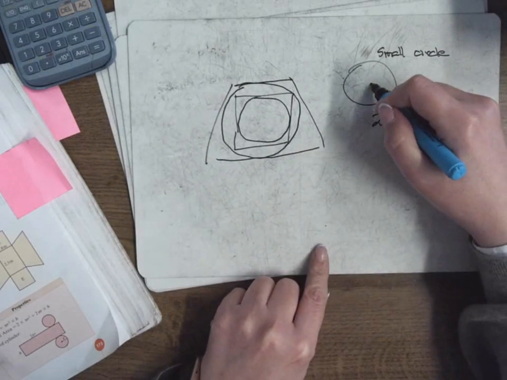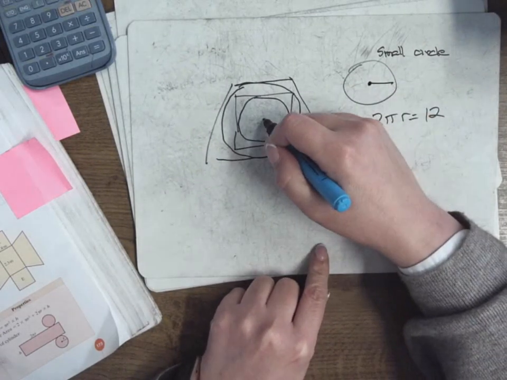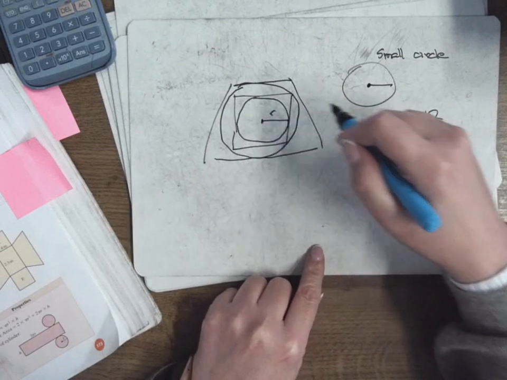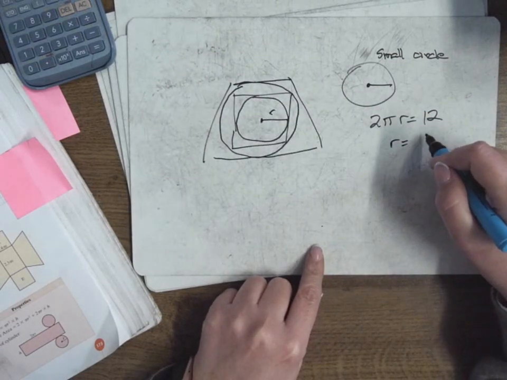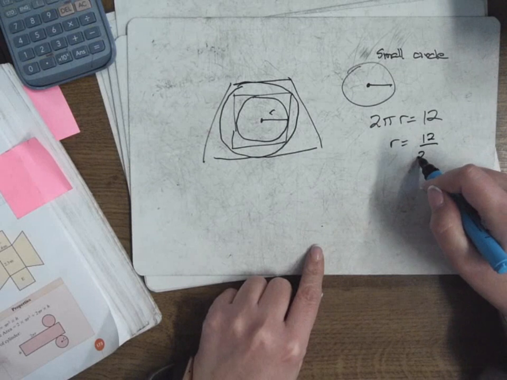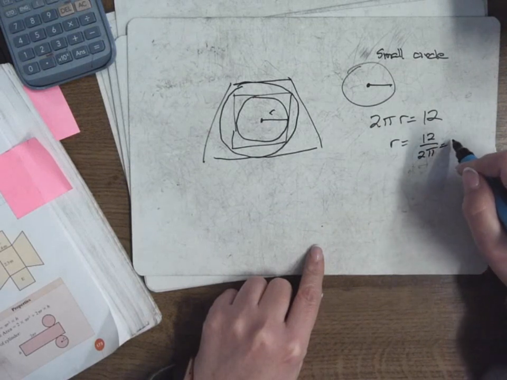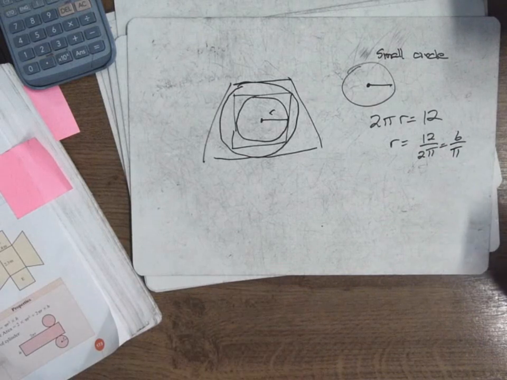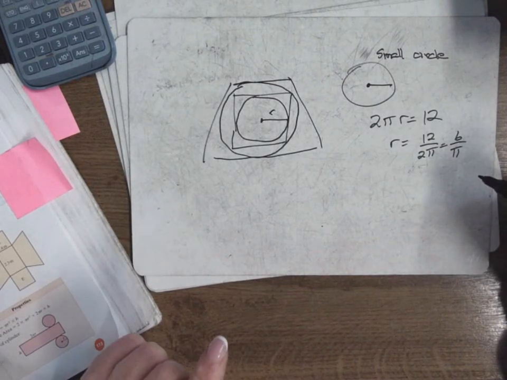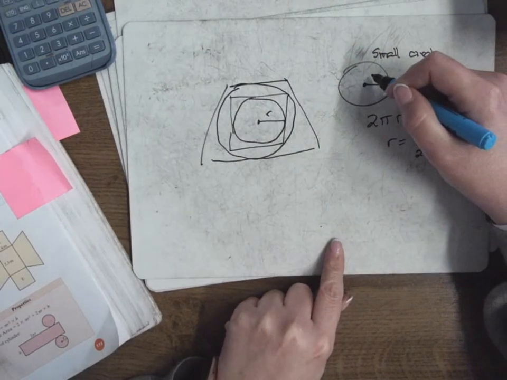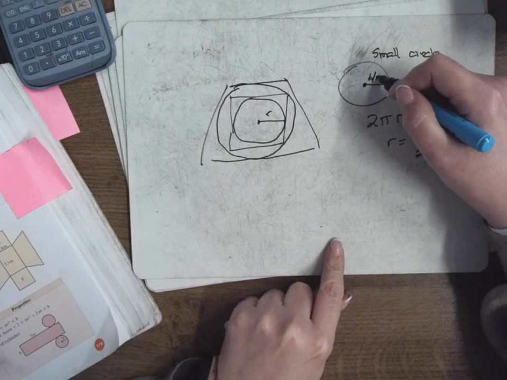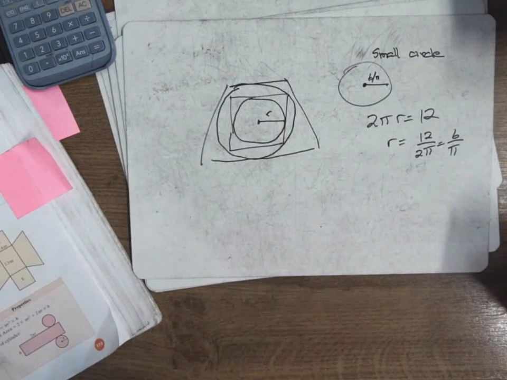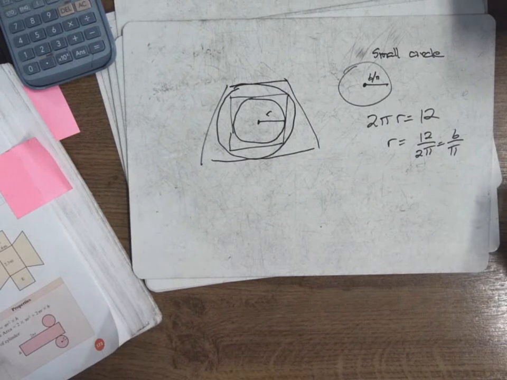So to get the radius of the small circle, the one in the middle, the radius would be 12 divided by 2 pi, which is 6 divided by pi. If you want to turn it into a decimal, don't, because it says give your answer in terms of pi. So I'll leave it as 6 over pi. I'm dealing with one step at a time.